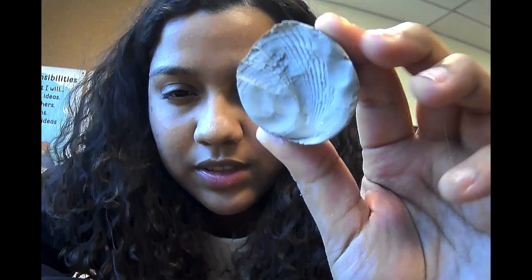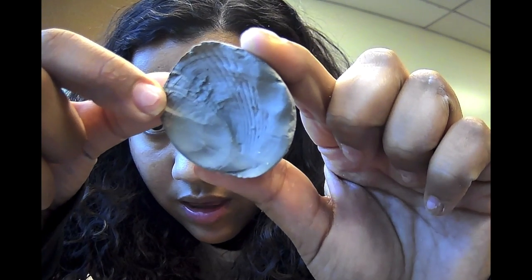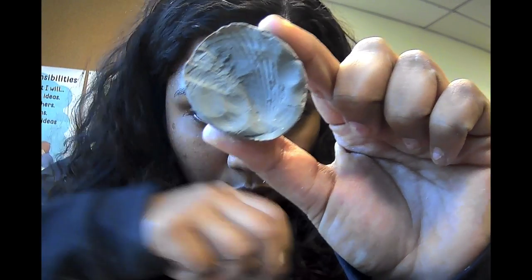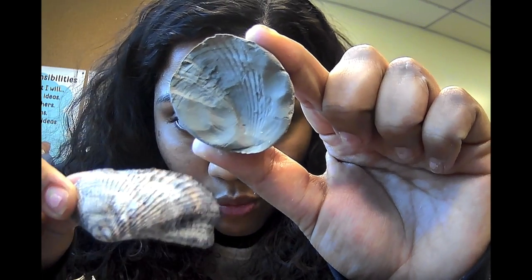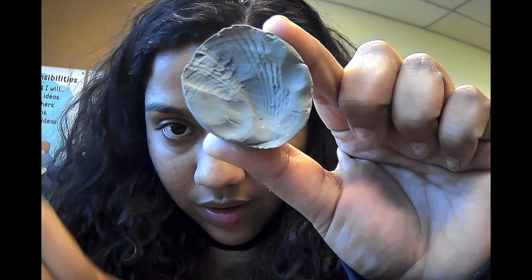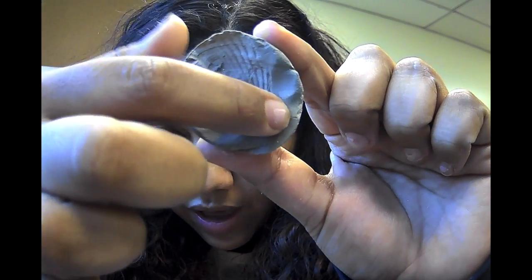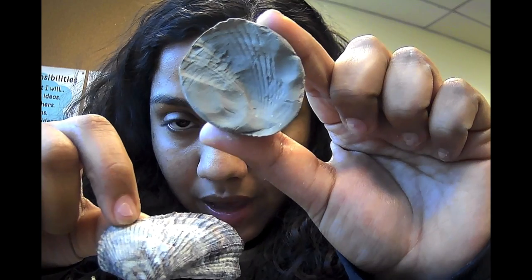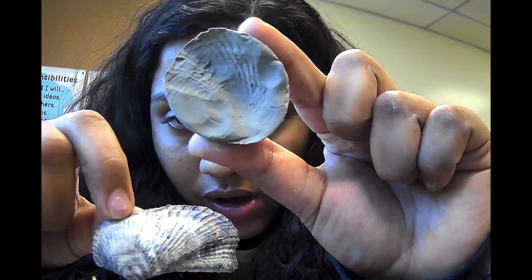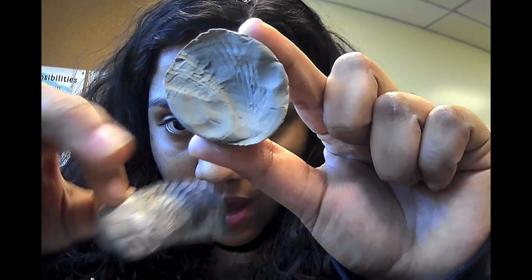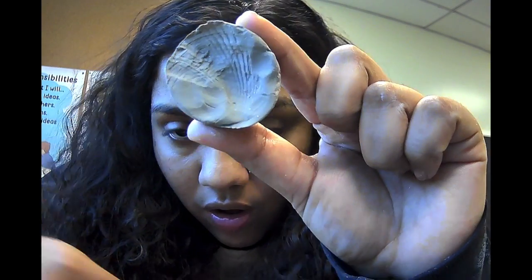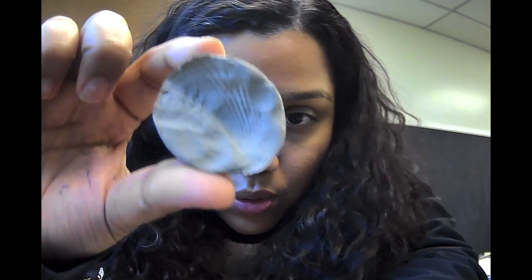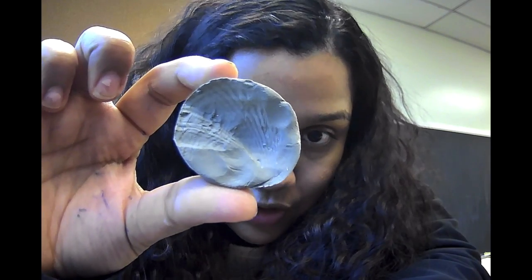Ooh. This is the mold that was created with organism 3. We can see a little bit of the little lines. We can see a bit of the lines that were on the organism. We can see them going all around. This is the mold that fossil number 3 created. I will now show you the cast.